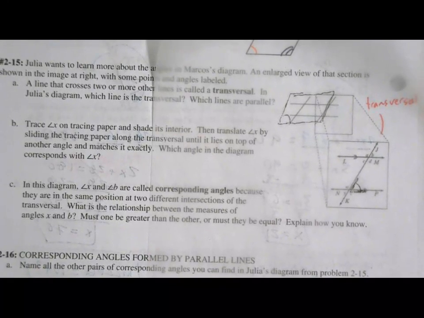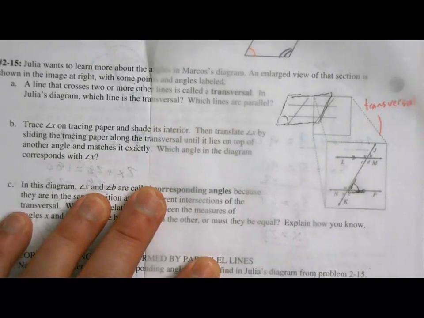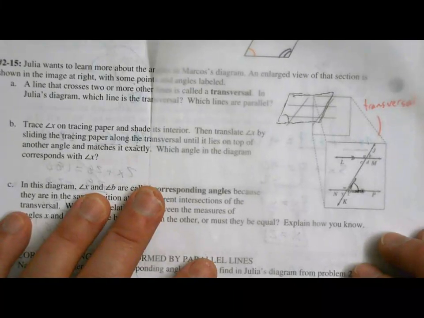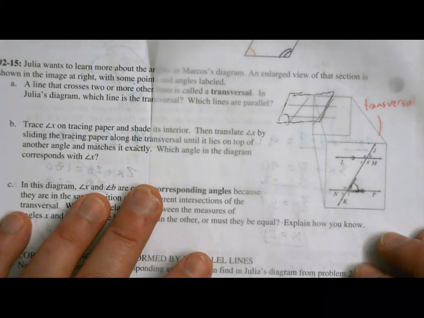A moment ago, we proved that 2 angles are equal because we were able to rotate and get them to match up. This time, I would like you to translate that angle. We are not rotating it, we're not flipping, we are just sliding it. Can you take that angle X and translate it and get it to match up with one of the 7 other angles in this picture? Only sliding. We are not rotating.